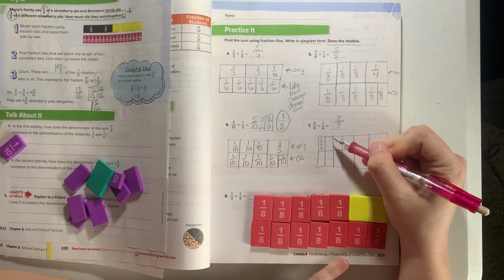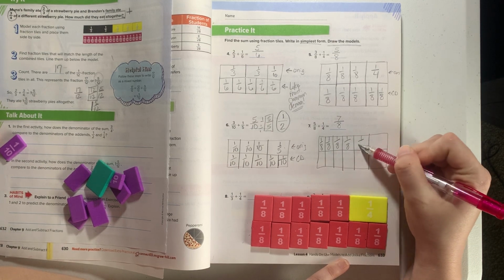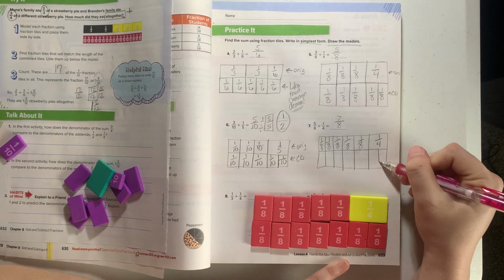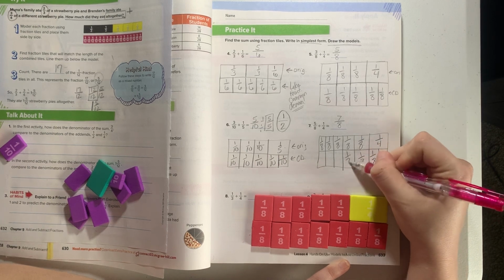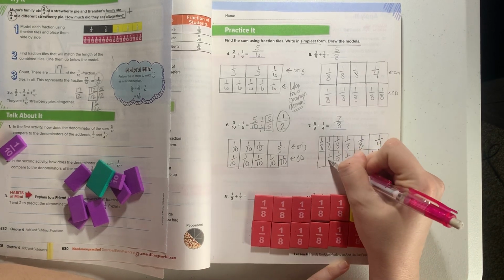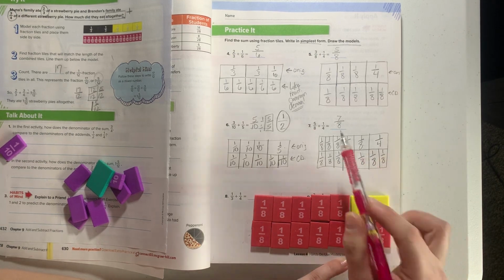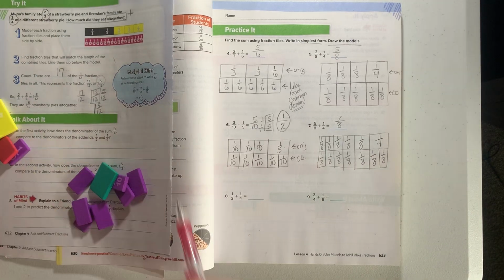So I had 5/8, so 1, 2, 3, 4, 5, and I had a 1/4. The 4th we changed into 2/8. So now I can see I have 7/8, and I cannot simplify, so that's my final answer.